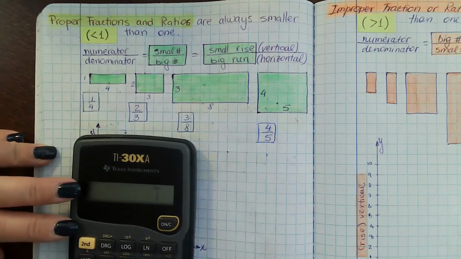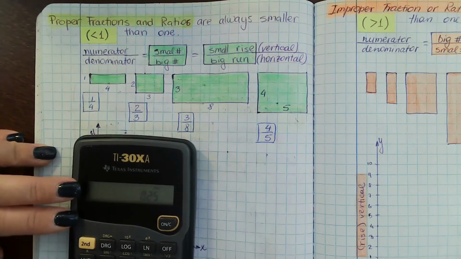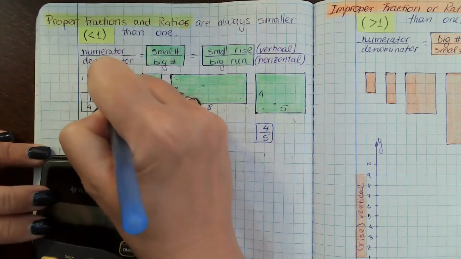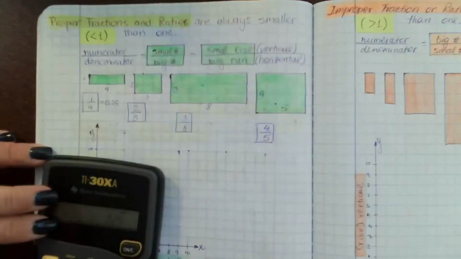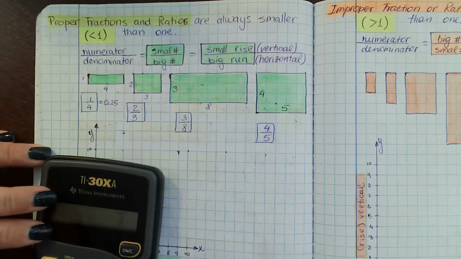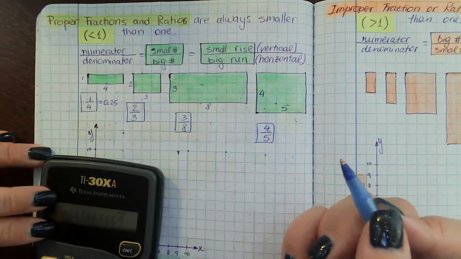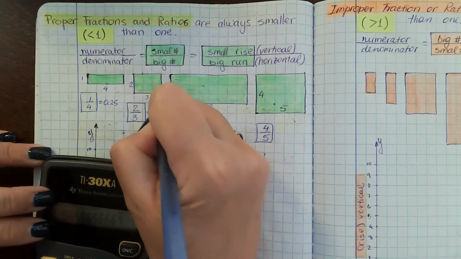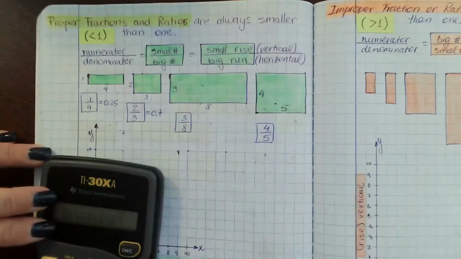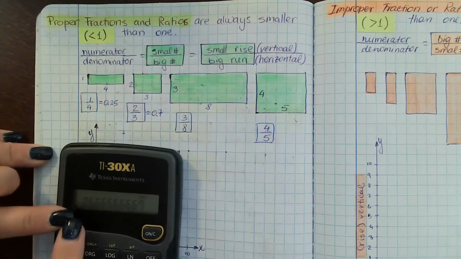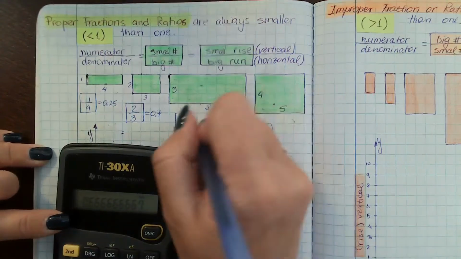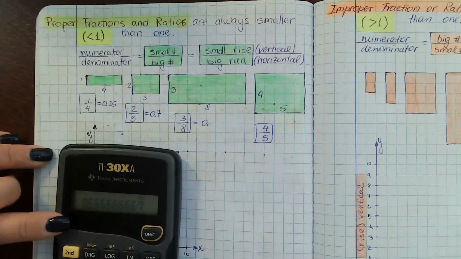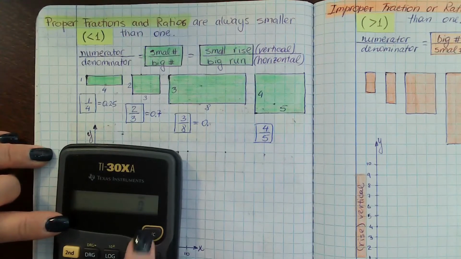So for example, 1 divided by 4, that's our quarter, 0.25. So I'm going to say this is 0.25. Then I have 2/3. 2 divided by 3, 0.6, 0.7 if I round it, 0.66666. So you can round it up to 0.7. This one has to be 0 point something too, because all the proper fractions have to have a decimal equivalent less than 1. They're all less than 1.